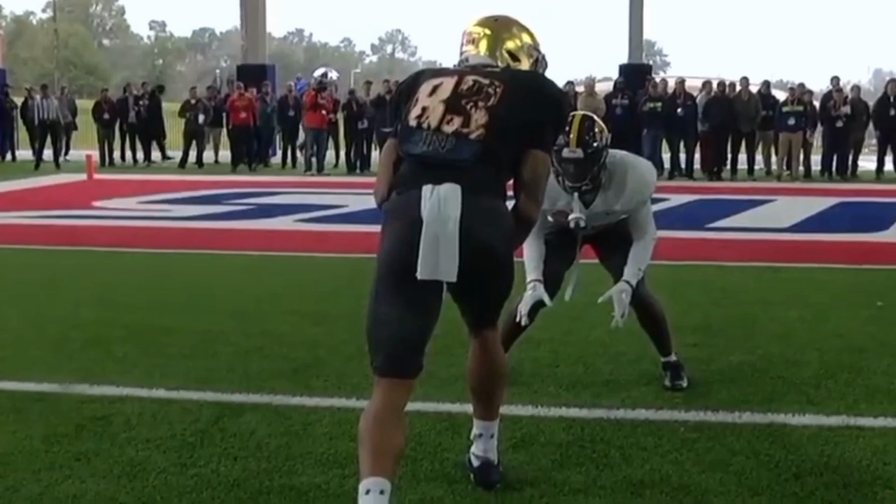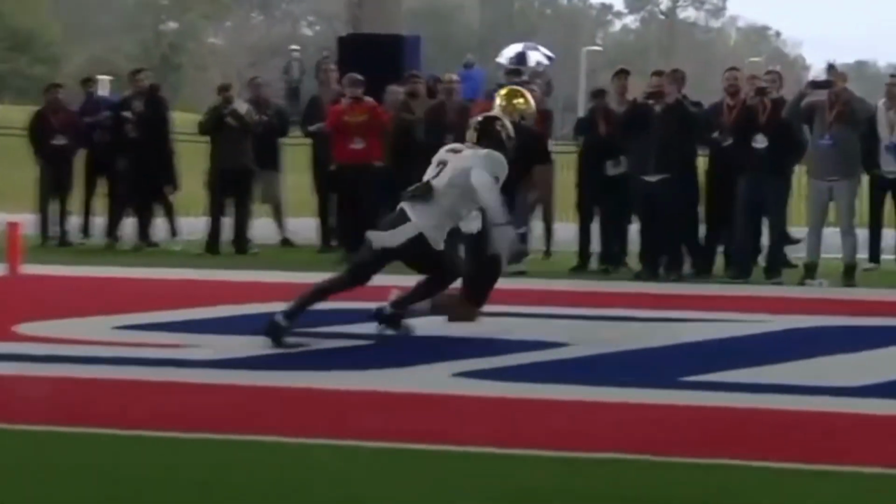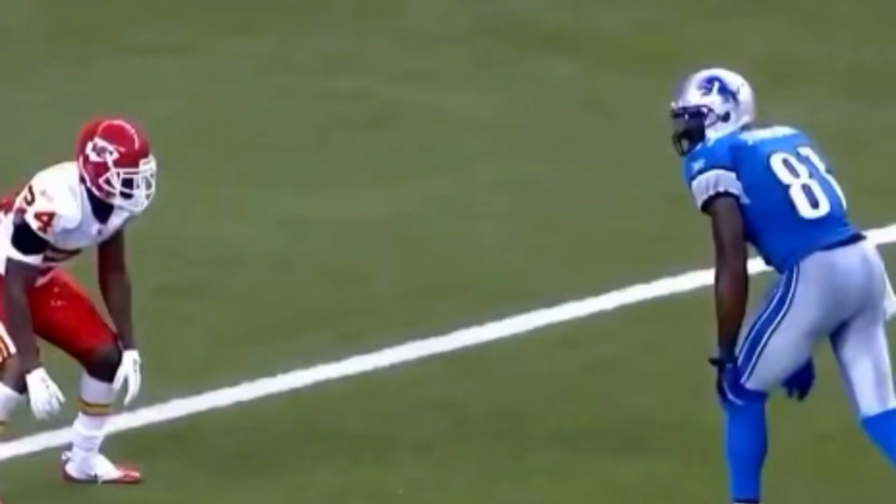Let's watch it again, full speed. Great route by Claypool. Single jab, bursts up outside, then takes this inside back, takes his dig back inside and accelerates. That's a great route there, okay?